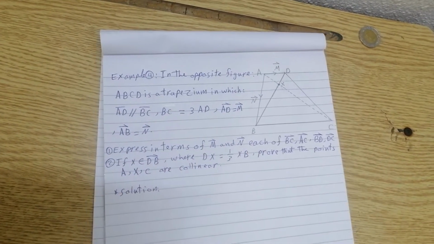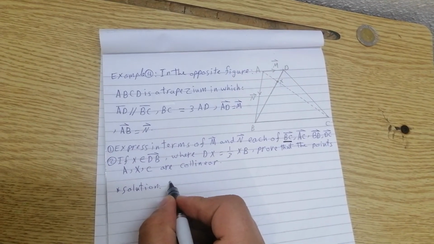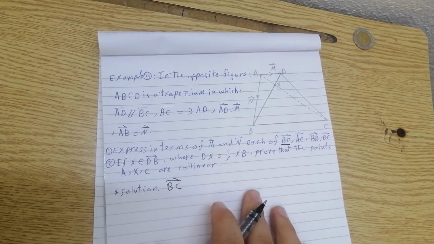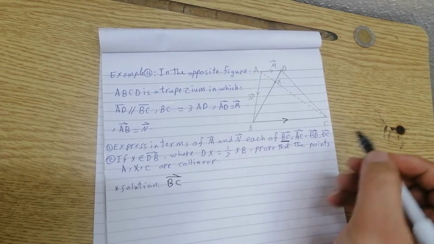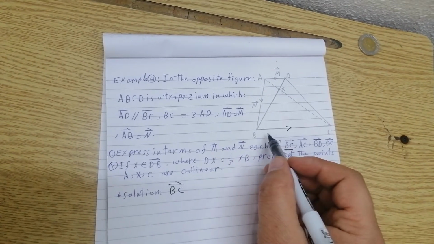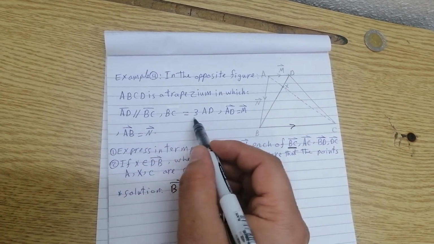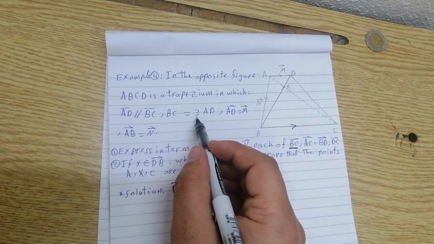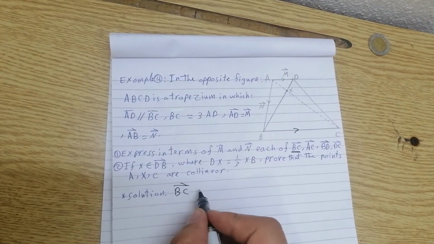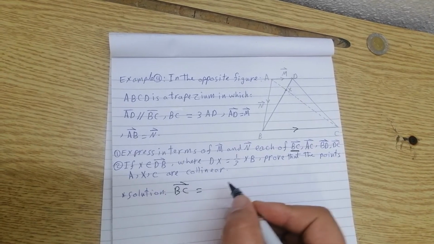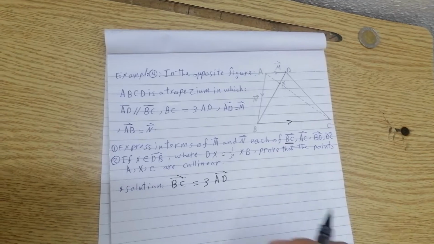Let's start with this. We have here BC vector requirement. Let's see it. BC vector by given has this direction, and by given our BC line segment equals in length 3 times AD. So we can say that BC vector equals 3AD vector by given.